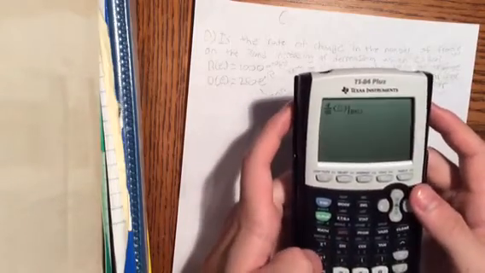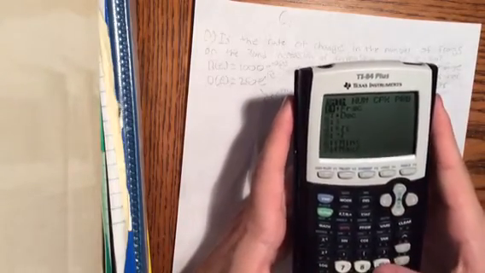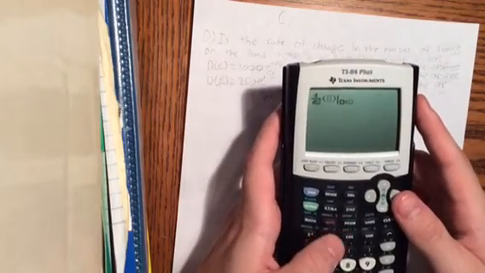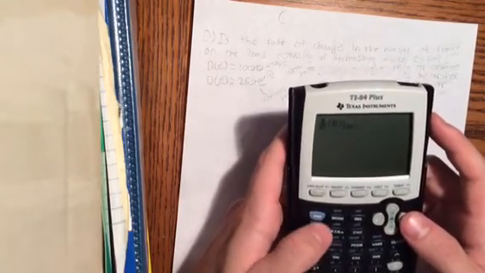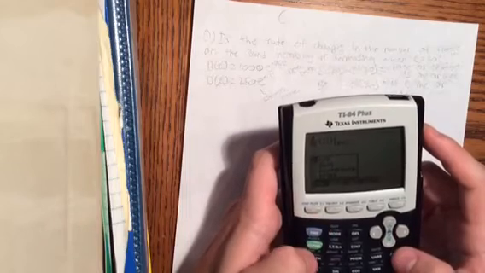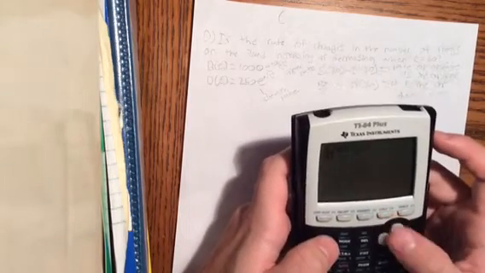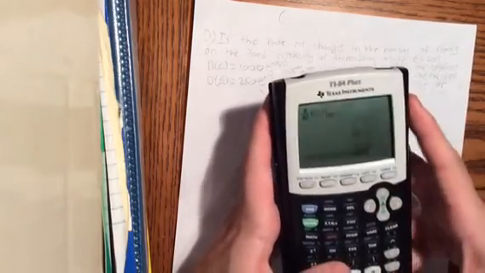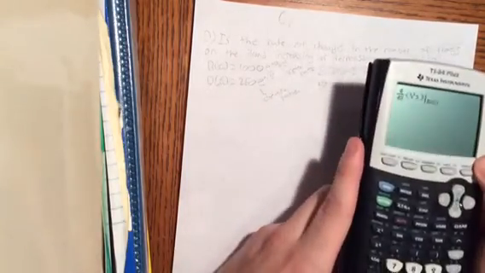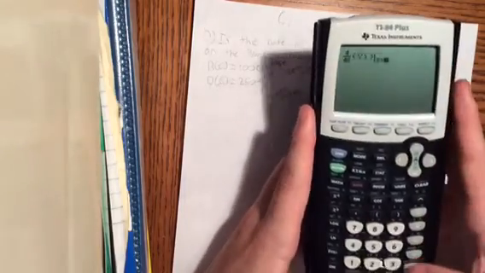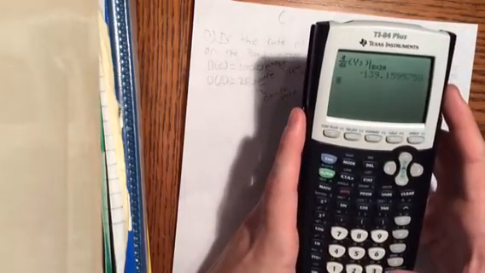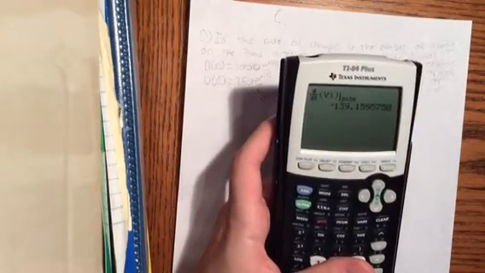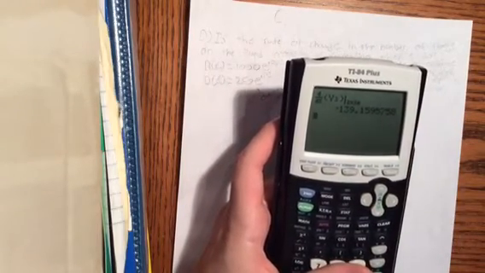Okay, second quit, and then go to math 8, and then put d over dx, alpha F4, and you go up, click Y3, plug in this as 30, we get negative 139.1596.